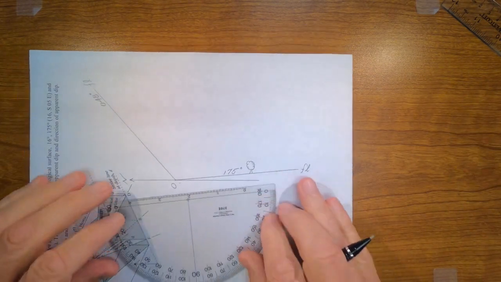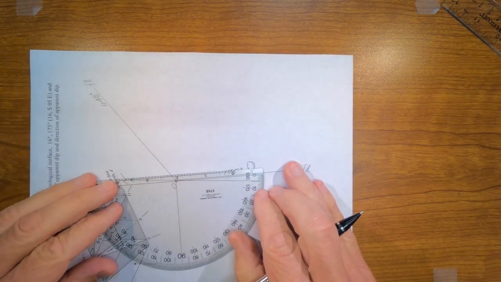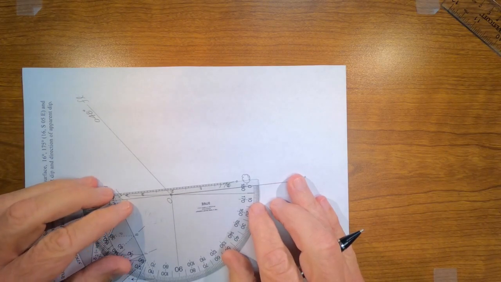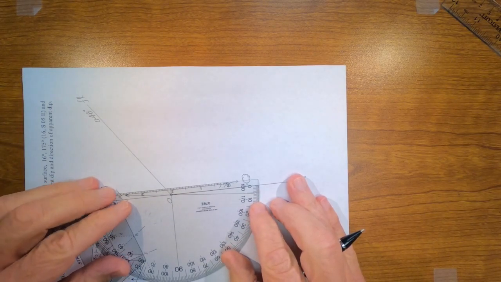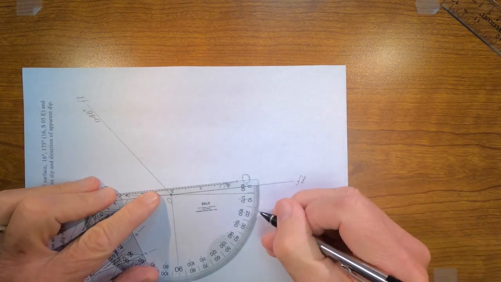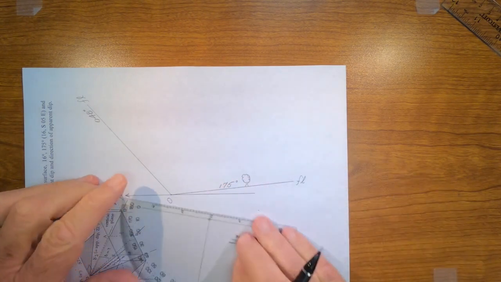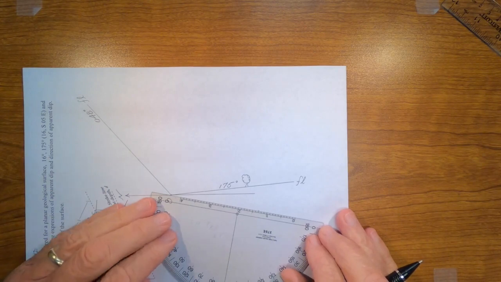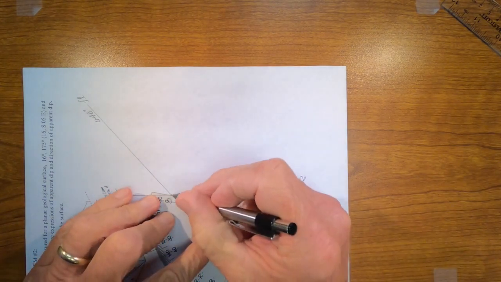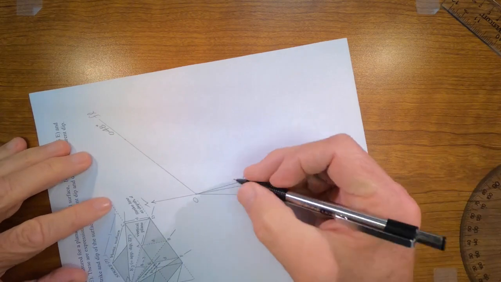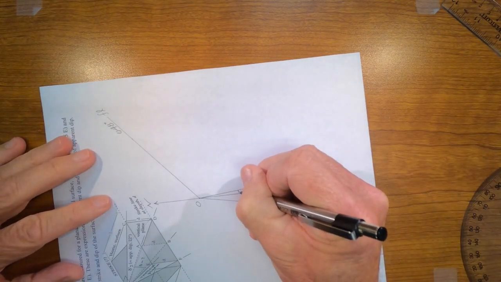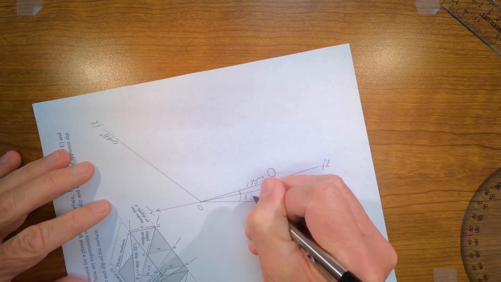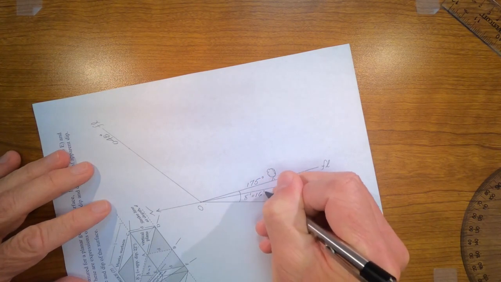And our apparent dip of 16 degrees in this direction, 16 degrees along 175, can be put in right there. And this angle, then, is the apparent dip of 16 degrees.